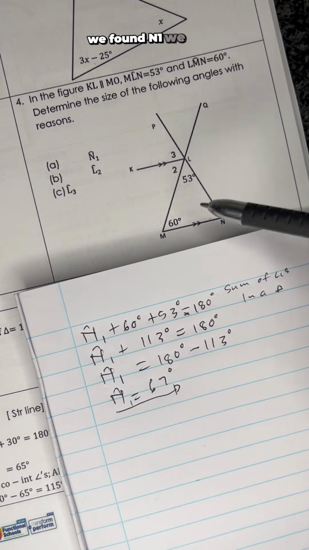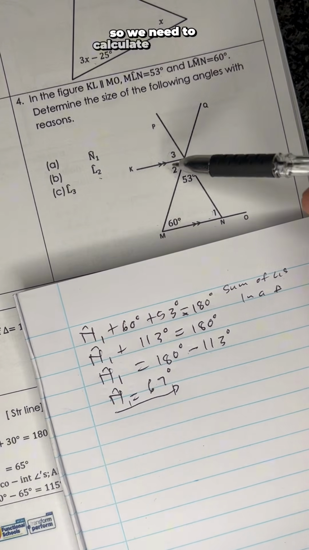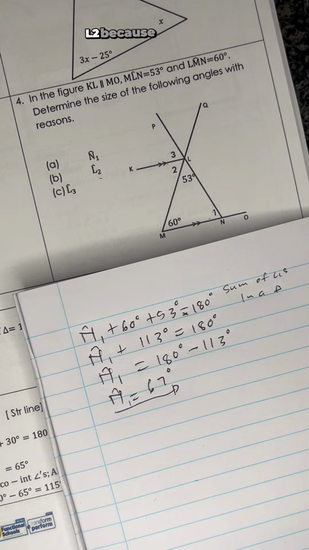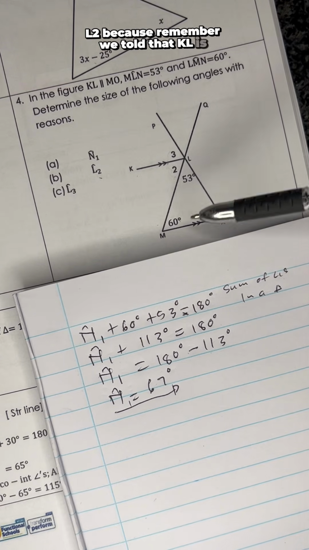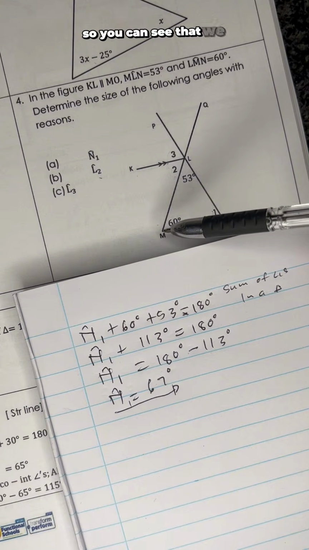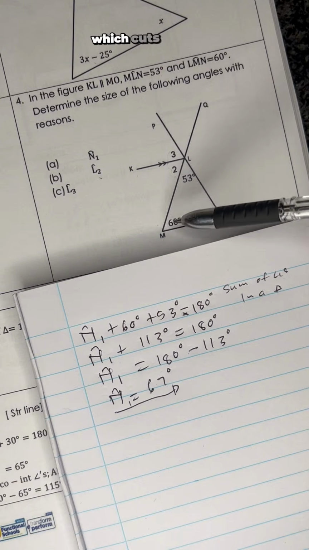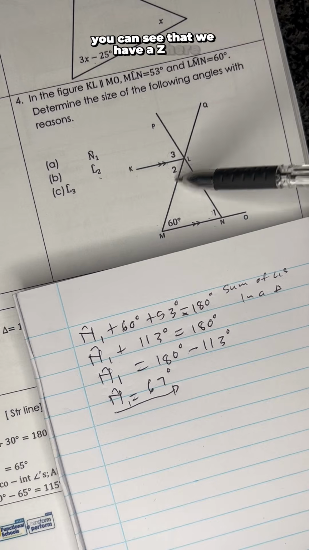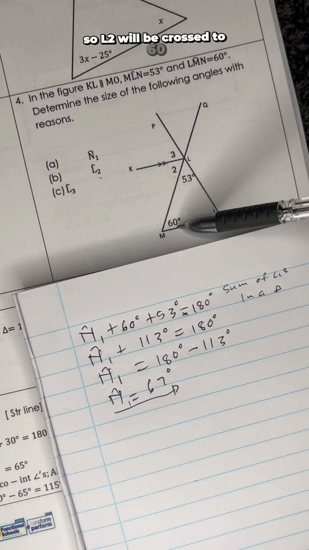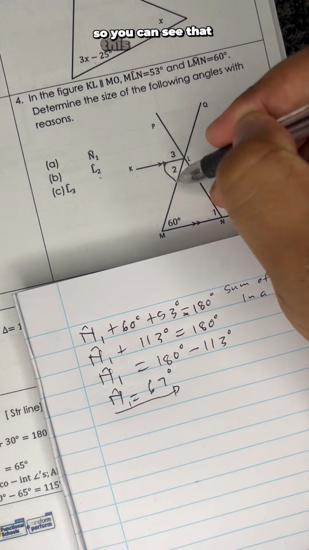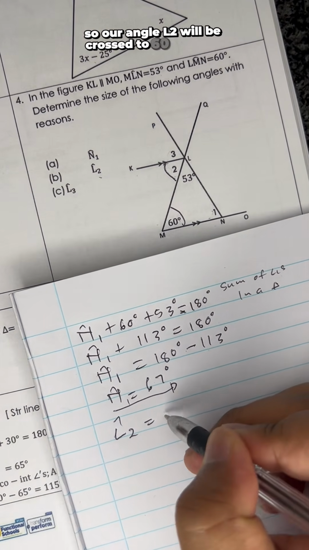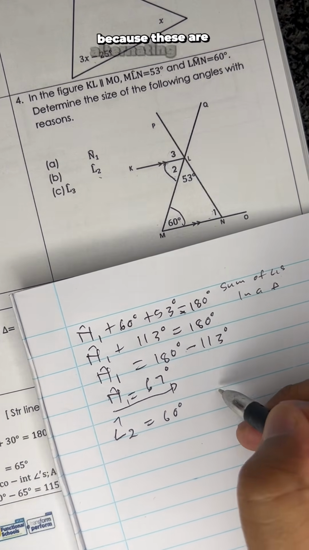We found N1, we need to then calculate L2. So we need to calculate this angle here, L2. It's easy to calculate this angle here, L2, because remember we are told that KL is parallel to MO. So you can see that we have a transversal line, ML, which cuts both the parallel lines, making this angle alternate with this angle. You can see that we have a Z here. So L2 will be equal to 60 because they are alternating. So you can see that this and this are alternating. So our angle L2 will be equal to 60 degrees. Why? Because these are alternating angles.